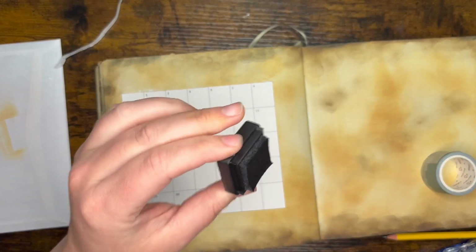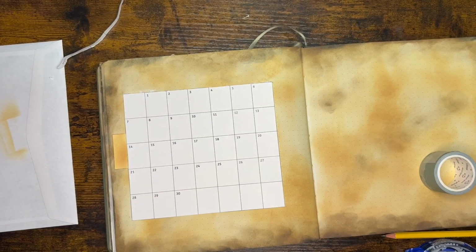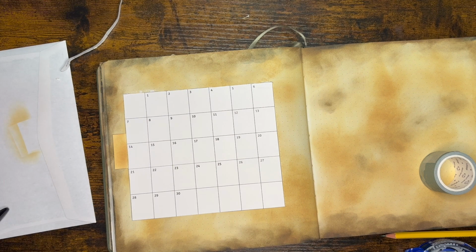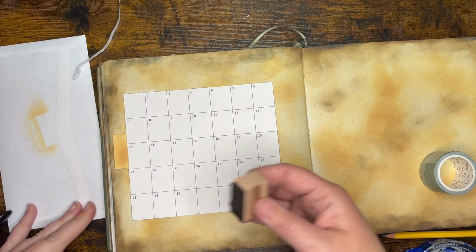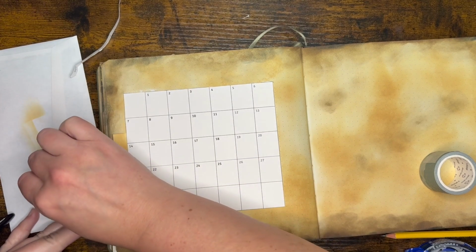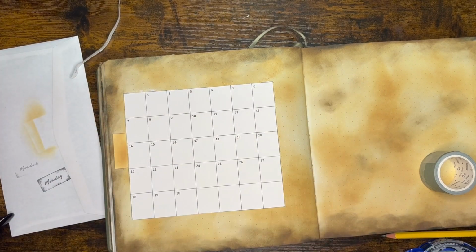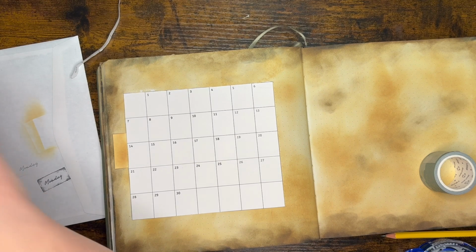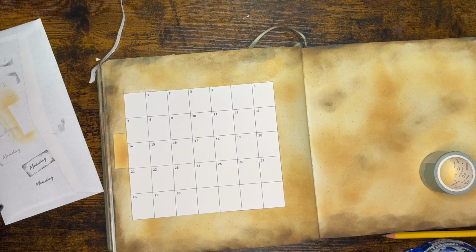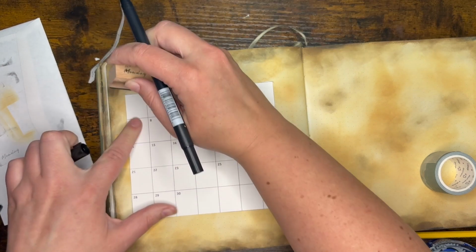And then I'm going to try just using this Distress ink as my ink pad for these days of the week. But I'm going to try it on a scrap piece first. I don't like it being all around it. So let's see. Hopefully my Tombow will do okay on top of that.